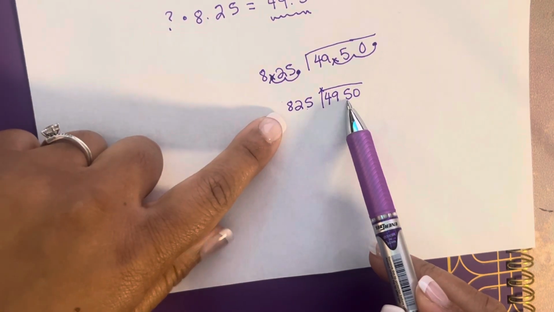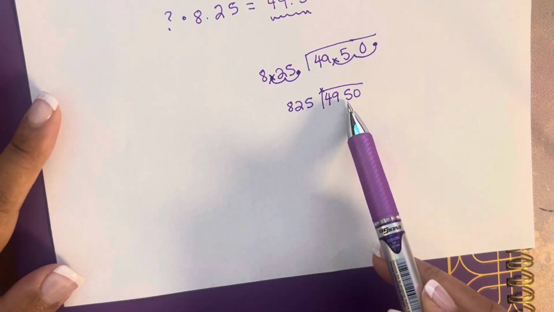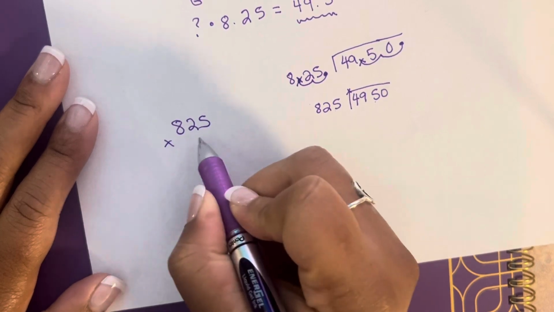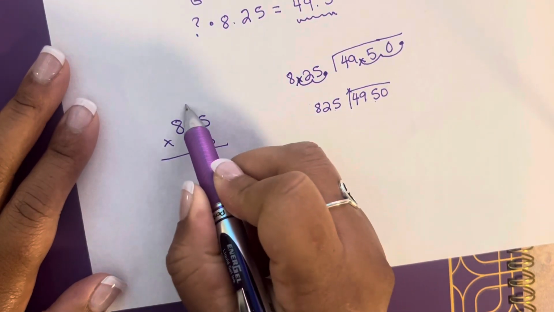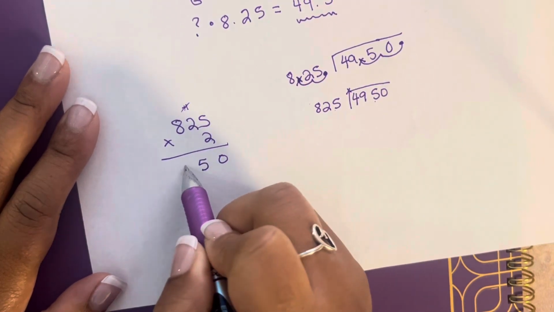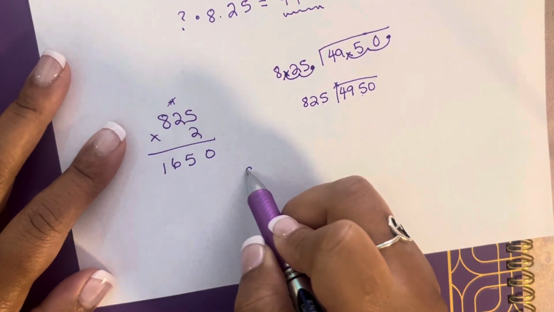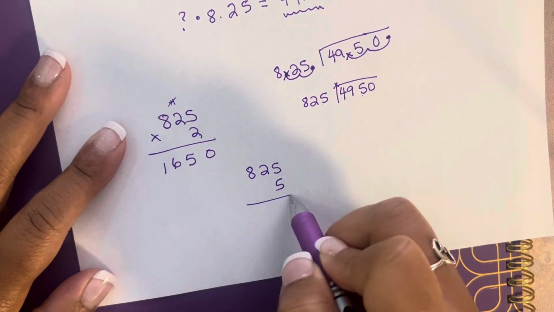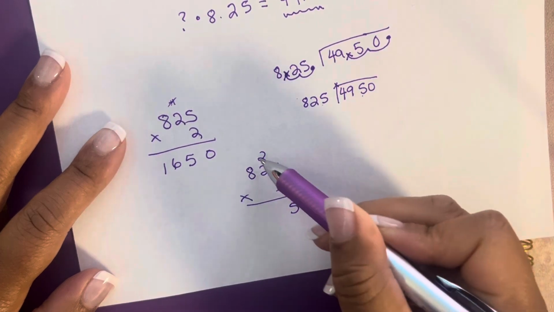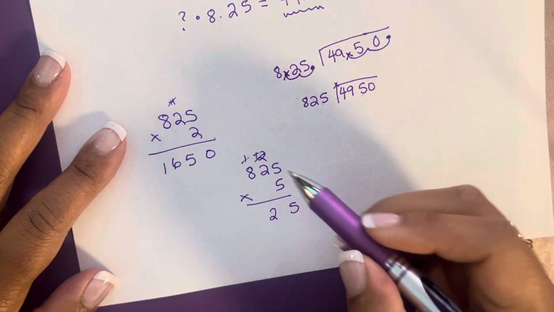We can't multiply 825 times anything that's going to get us under this 495. So I'm going to go ahead and start with 825 times 2. 5 times 2 is 10. 2 times 2 is 4 plus 1, that's 5. 2 times 8 is 16. All right, that's way too low. I'm going to jump up to 5. 825 times 5. 5 times 5 is 25. 5 times 2 is 10, plus 2 is 12. And 5 times 8 is 40, plus this 1 is 41.